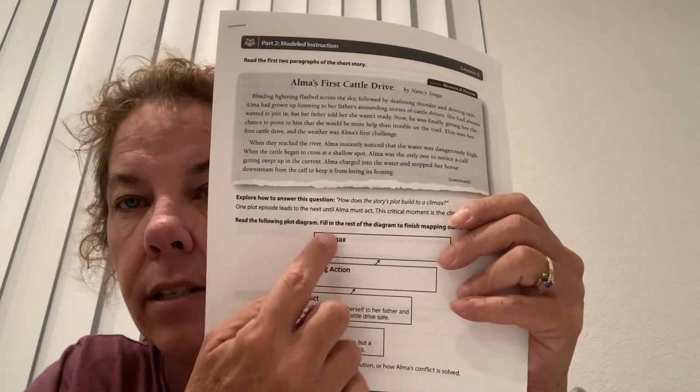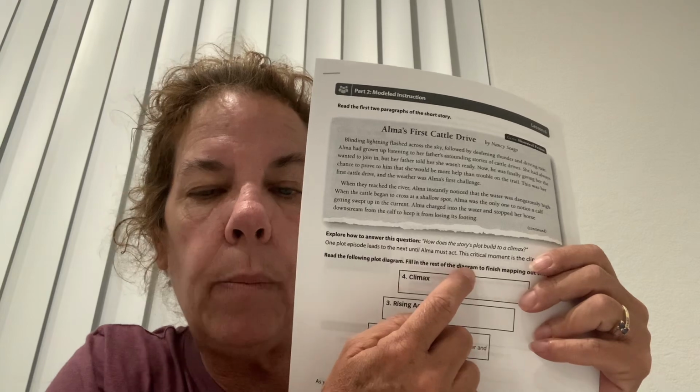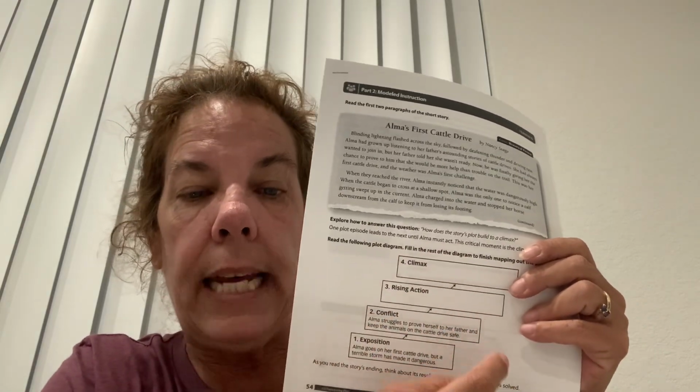The story says that when Alma notices the calf, she charged into the water and stopped her horse downstream to keep the horse from losing its footing. I think this is the moment of suspense. I really do. So we're going to put that right here in our last box, in the climax: Alma protects the calf by stopping her horse downstream. She charges into the water. Super exciting right there. Absolutely. That's going to build up to our climax.